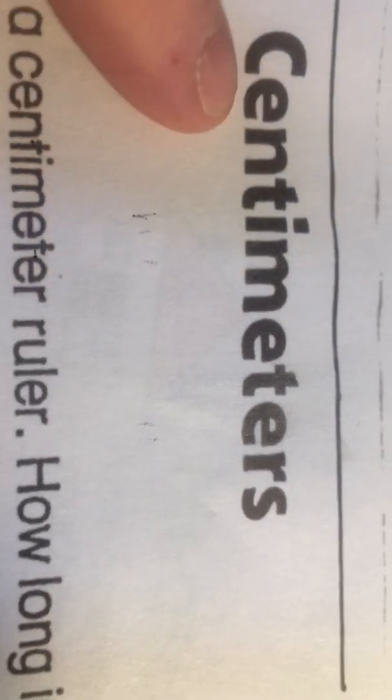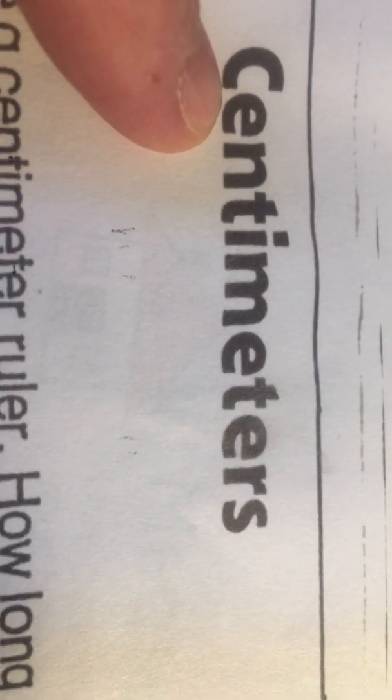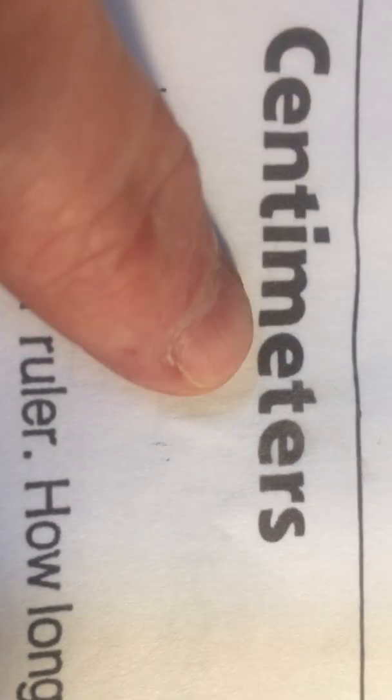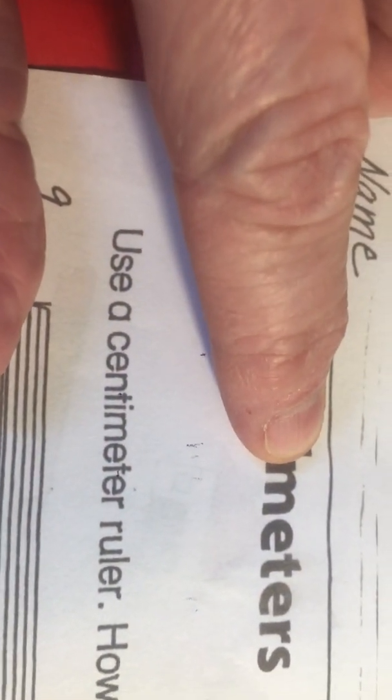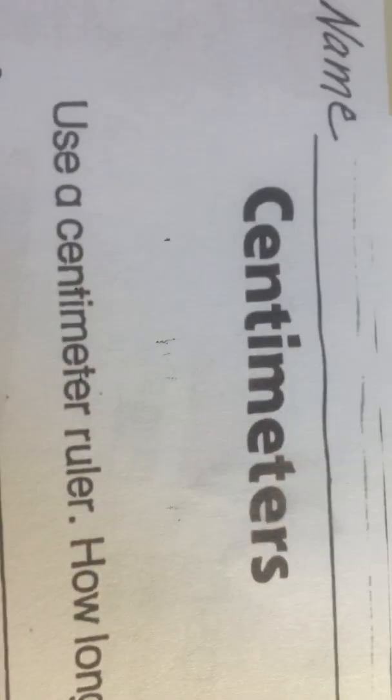The E makes the C sound like an S, and then C-E-N-T, you know that is how we spell cent, like cent, the penny is worth 1 cent. Centimeters.